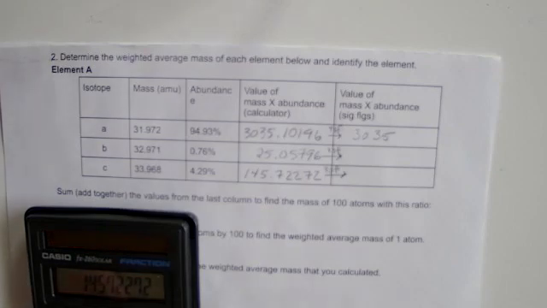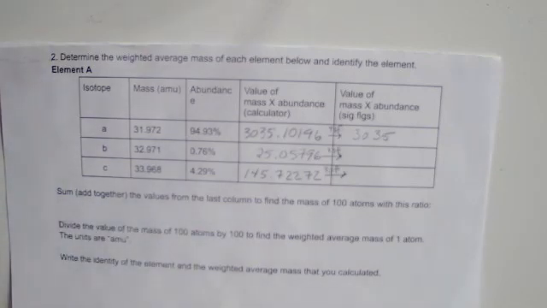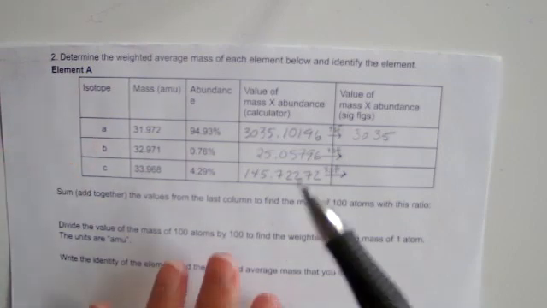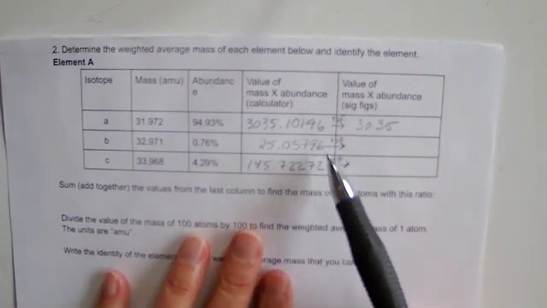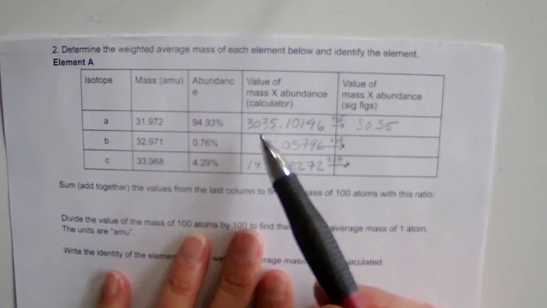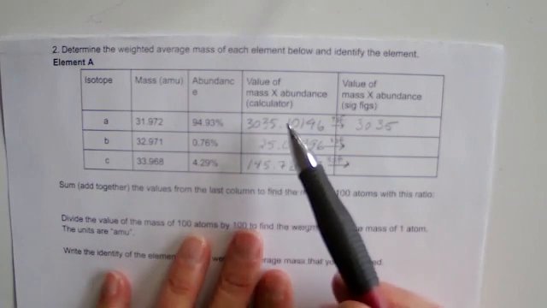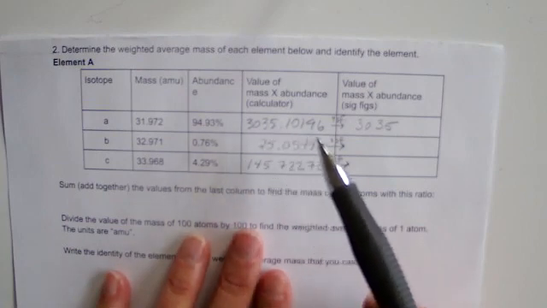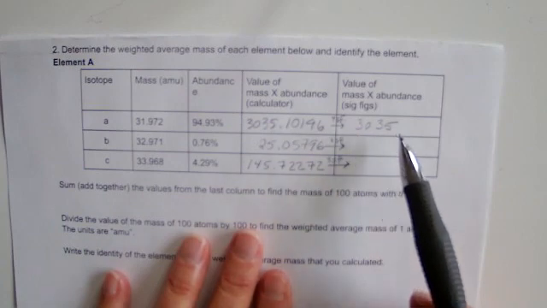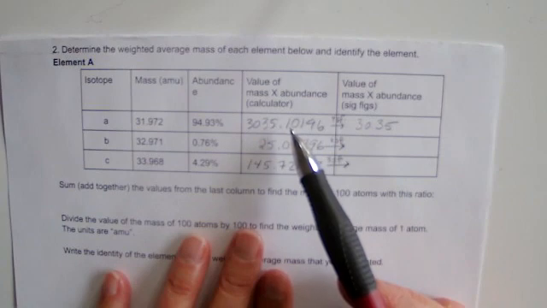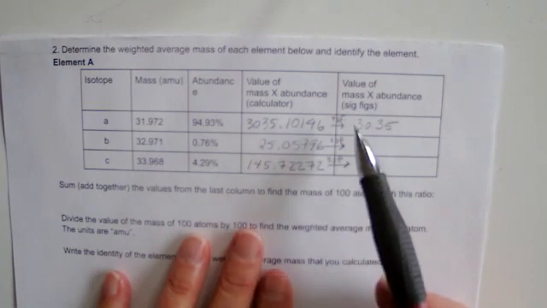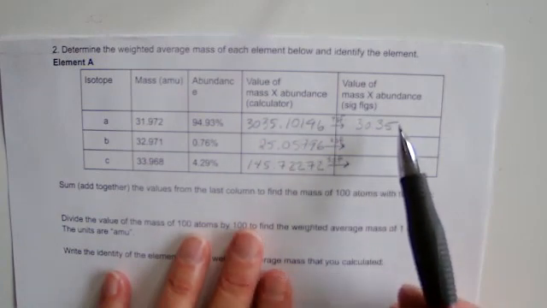Okay, so I've gone ahead and done the calculations for isotopes B and C, and I want to talk through this with you as we look at the calculator values and the significant figures. So for this isotope A, we said we needed 4 sig figs, so we looked at the digit after the 5, it doesn't round the 5 up, so we end up with 3,035.